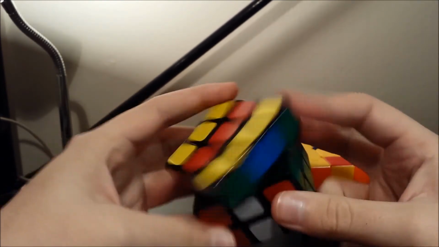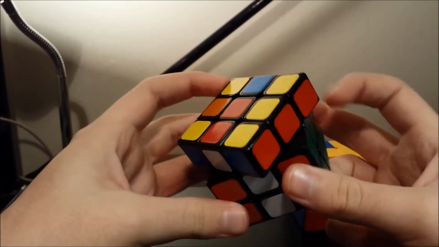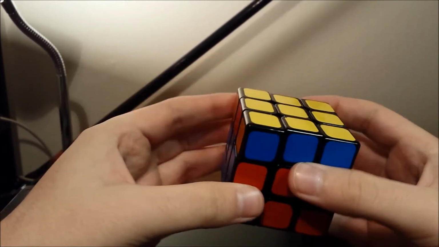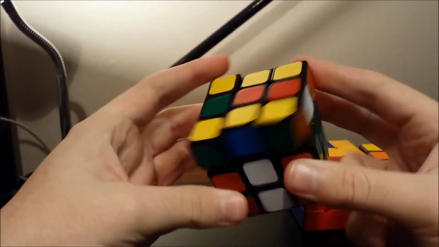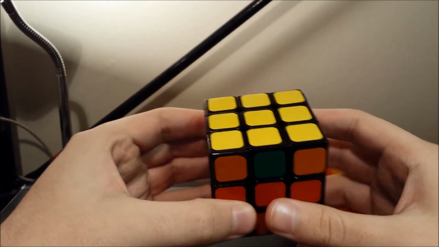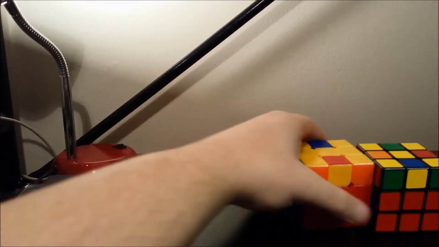Now this one can be very fast, just like this. It's pretty easy. You'll get the hang of it really, really fast.